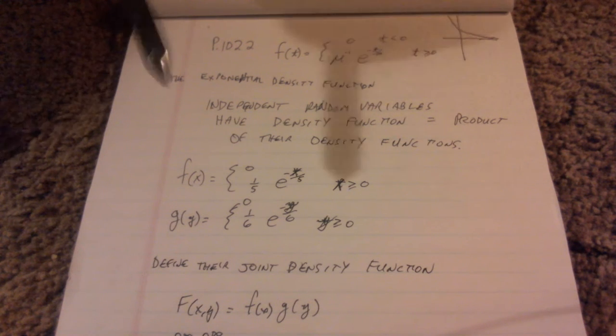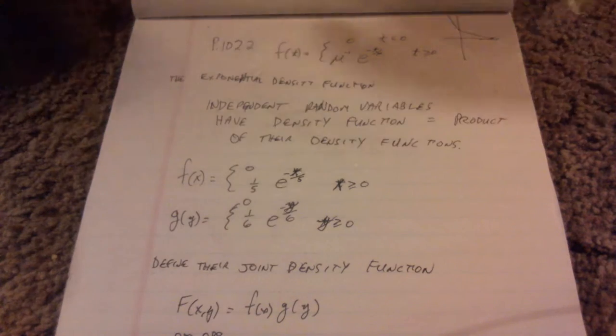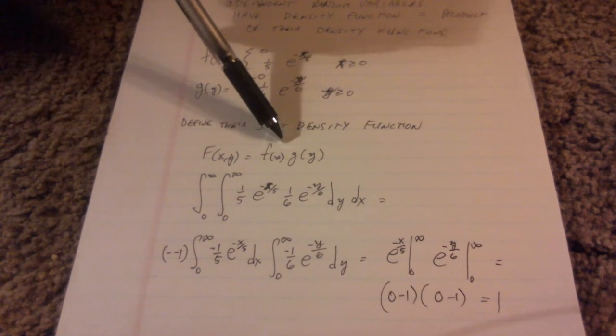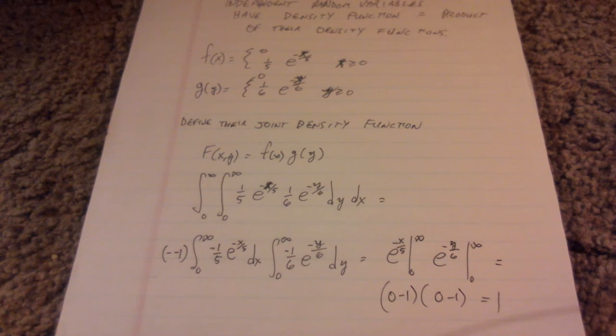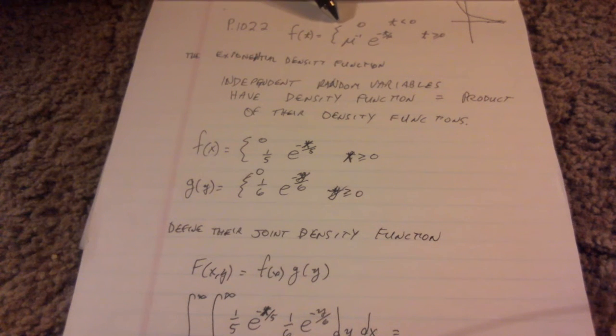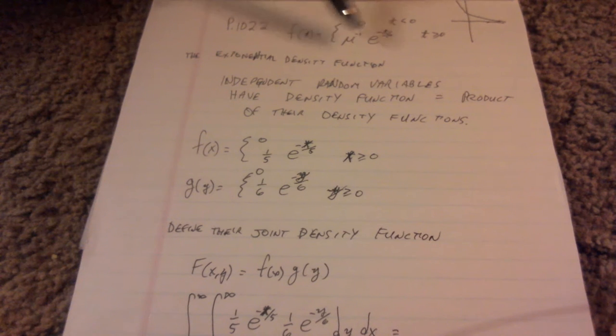But since they're independent, we have a nice trick, and that is you can make a new density function from the old just by multiplying them. So I wanted to illustrate this idea to you. This guy, the way you can see it's a probability density function, it has the two properties. First of all, it's non-negative for every value of t. And the integral is 1.